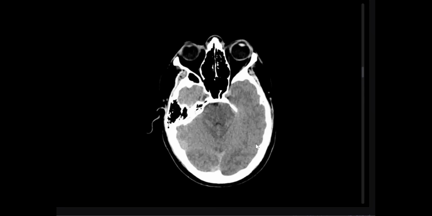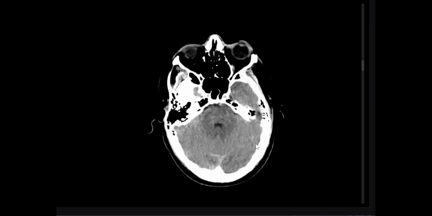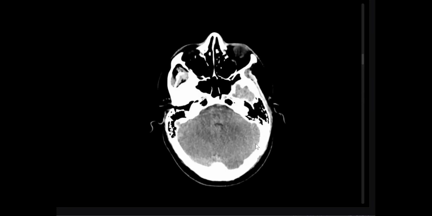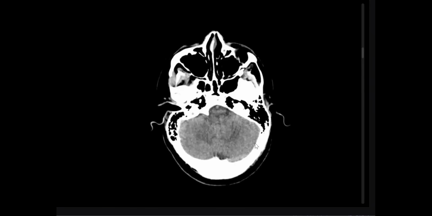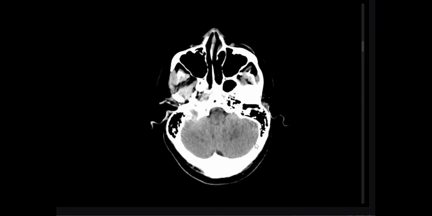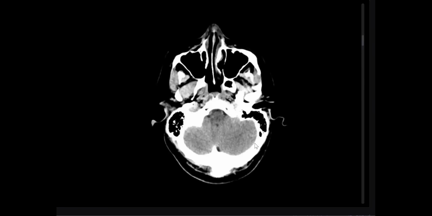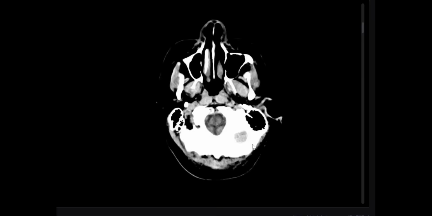Always compare right and left if you suspect. You can also do a reformatted image, sagittal or coronal. In this young age, dural hemorrhage as a subdural hematoma is unlikely. If there is hematoma in the falx or tentorium, it's definitely subdural. Subdural can be common in old age, but not at this age, and it doesn't cause severe headache, usually fainting.